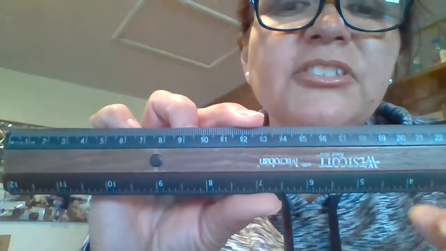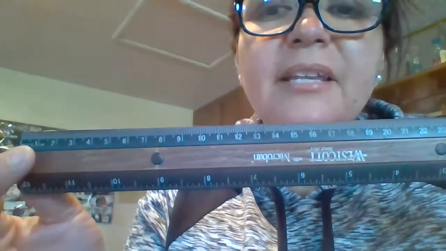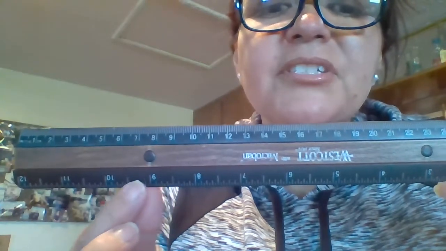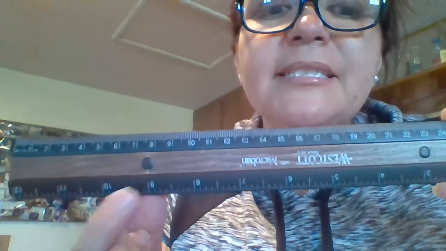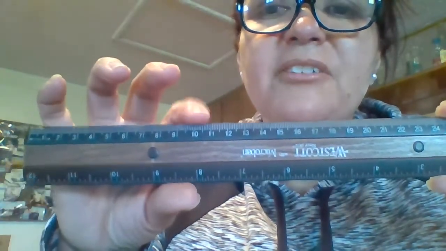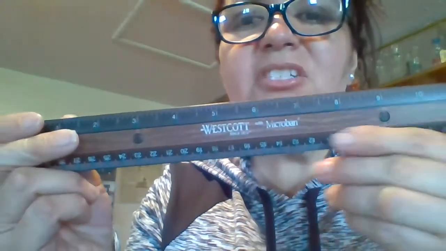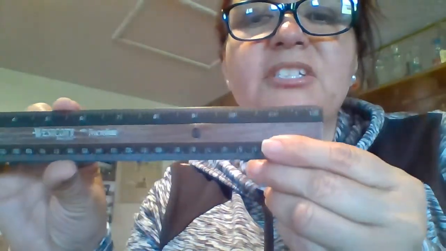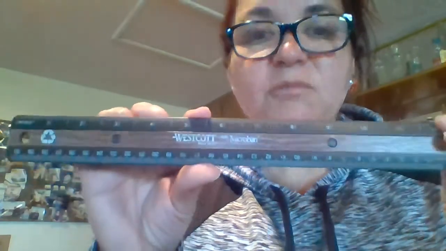Now, these numbers, if you look really close, are really close together, where these numbers are just a little farther apart. This is the inch, this is centimeters, okay? But I just want to pay attention to the inches. I just want to look at the inches right now, all right? That's one tool that you can use.